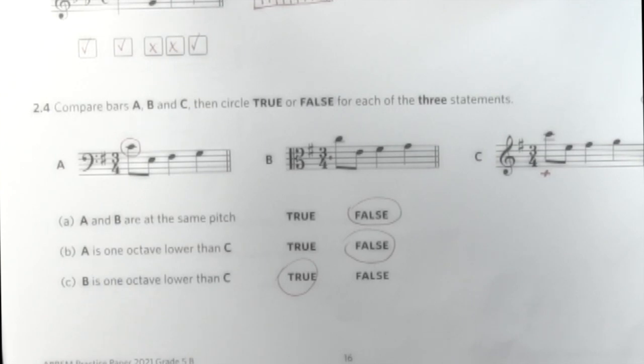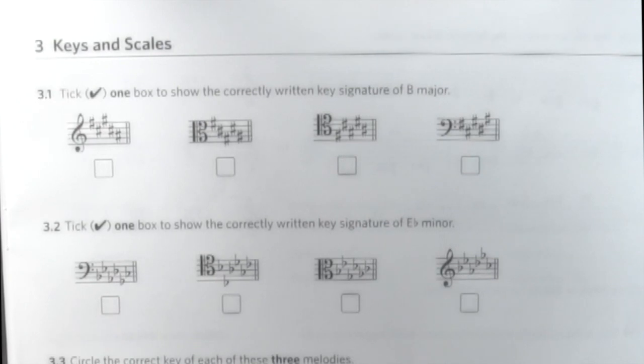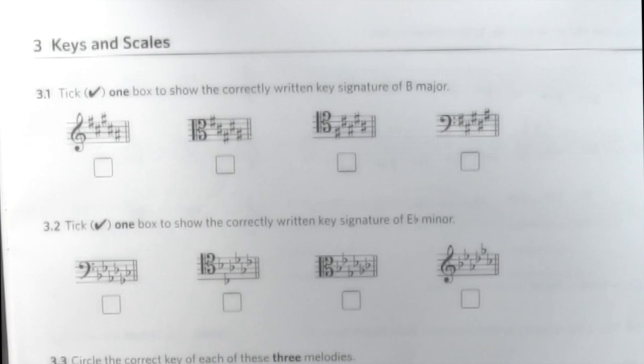Section 3, keys and scales. The 3rd section is very important because it gives you 15 points overall. It is also important because lots of questions are long to answer, and so it takes a lot of time during the exam. Make sure that you do that thoroughly, and I assure you that if you follow my steps, they are as short as possible and they enable you to answer the questions quickly and safely.